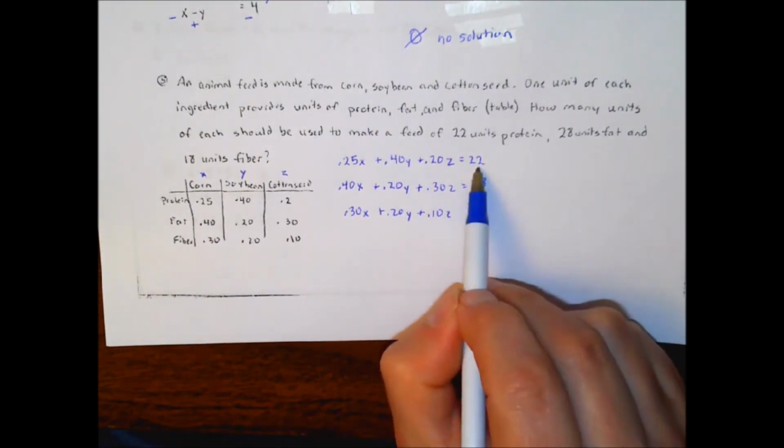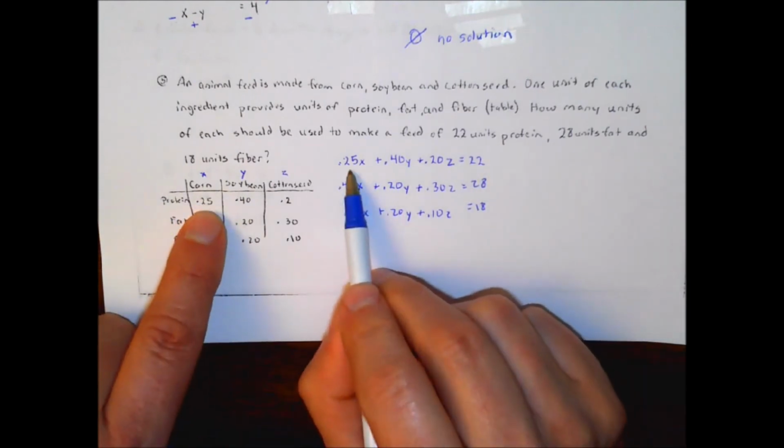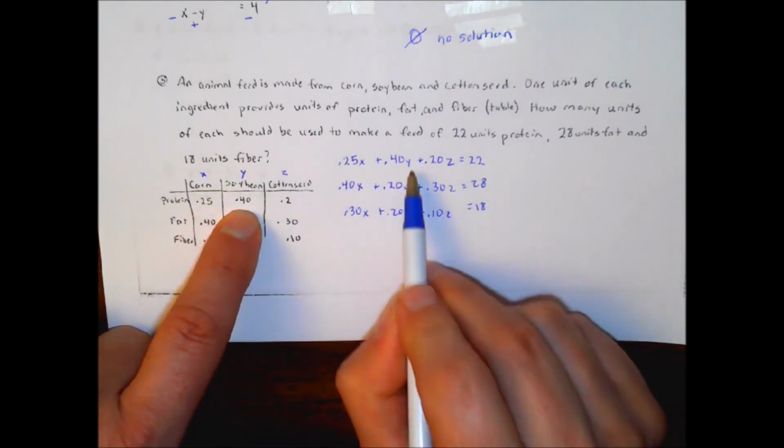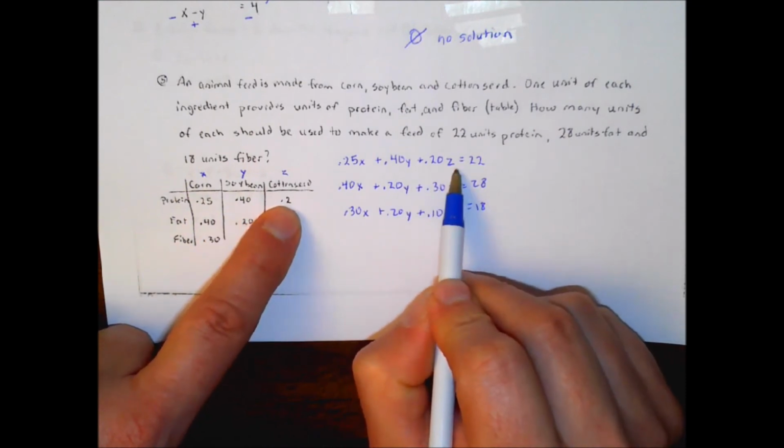I'll just let you solve it. You can put these two together, and it might be helpful for some people to do this. Multiply everything by 100.